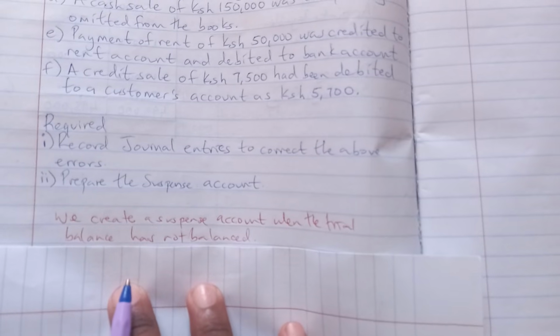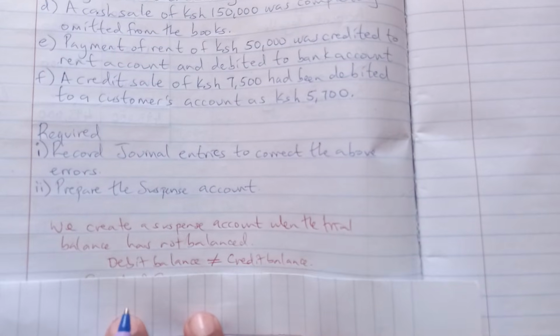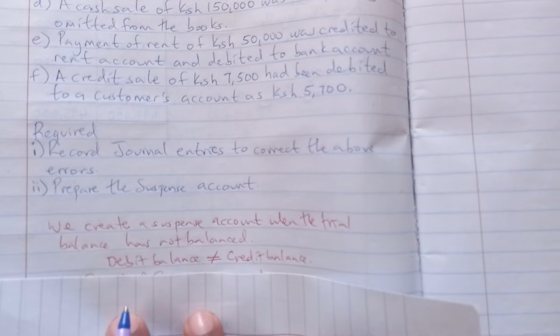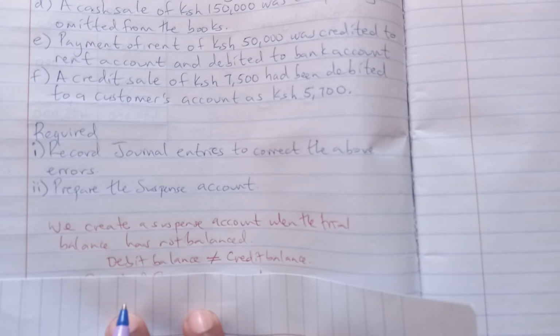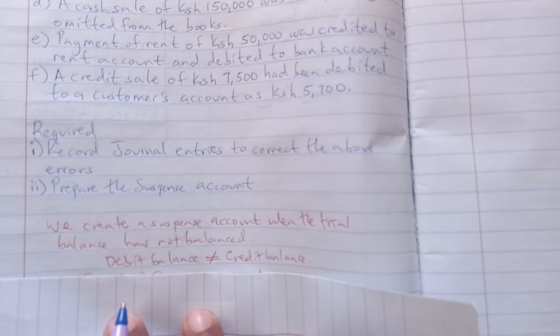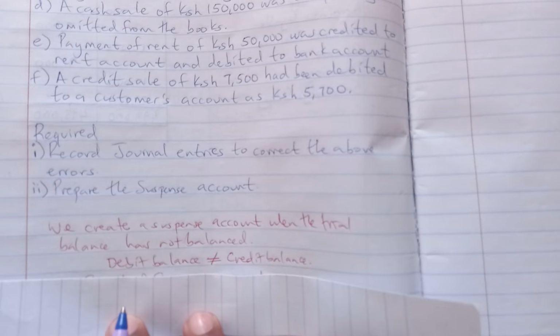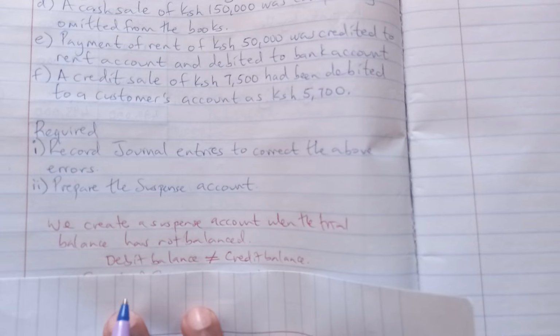And we will see it in the question that we will do. It means that we create a suspense account when the debit balance is not equal to the credit balance in our trial balance. That is the essence of the suspense account.